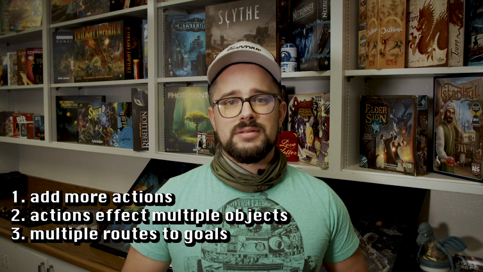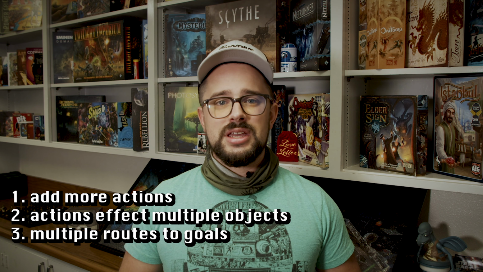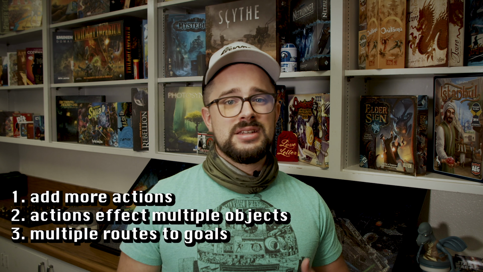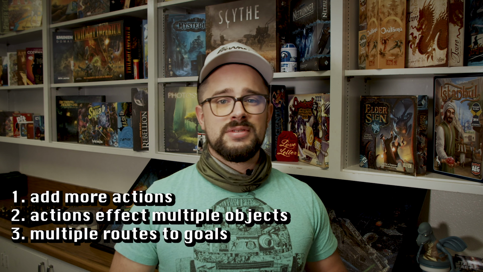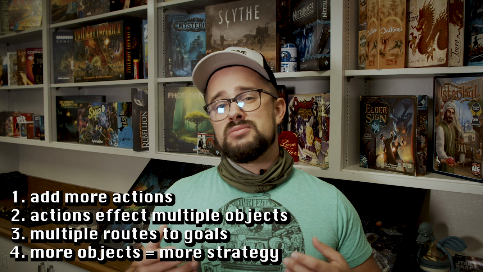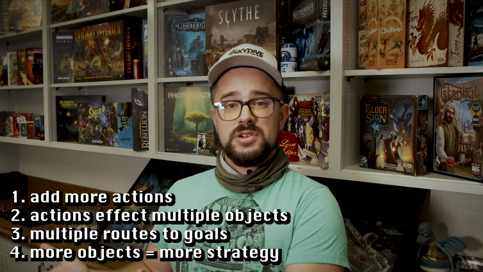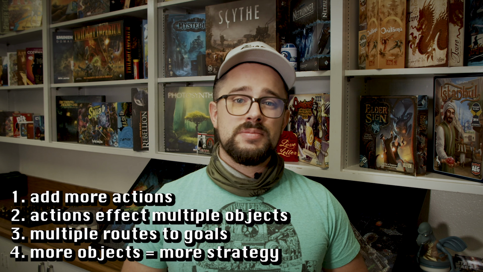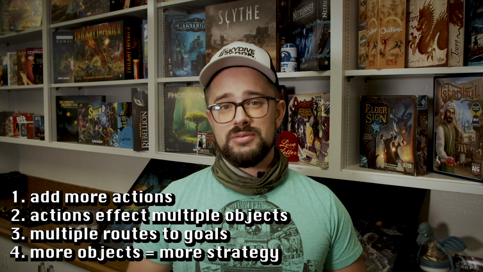Make goals that can be achieved in more than one way. The more choice a player has, the more they can mix and match, bend and twist to get new strategies out of a game. And lastly, more objects equals more strategy. In a nutshell, the more choice you offer a player, the deeper the potential strategy and emergent gameplay will be.